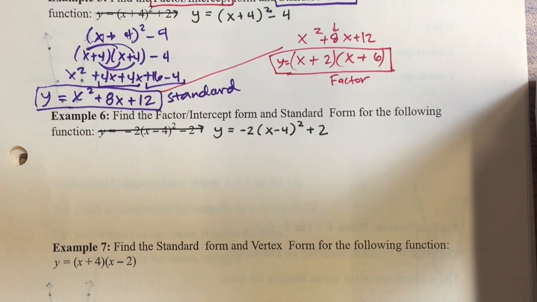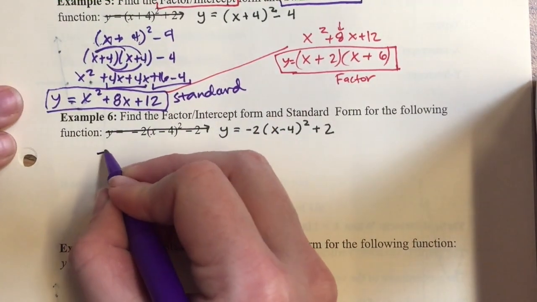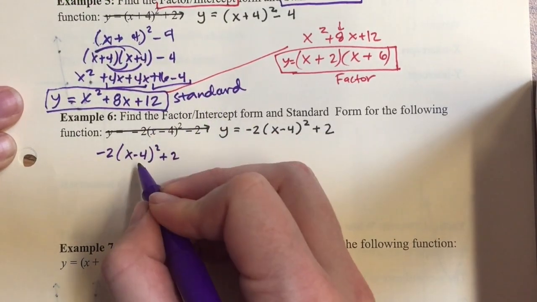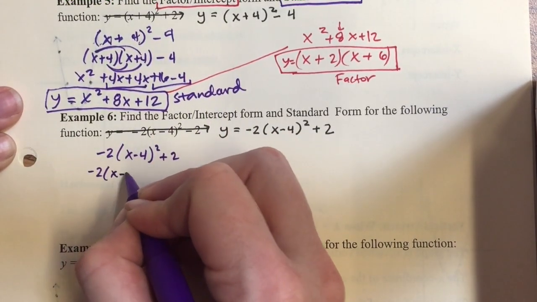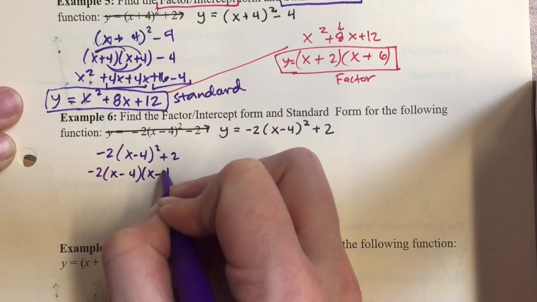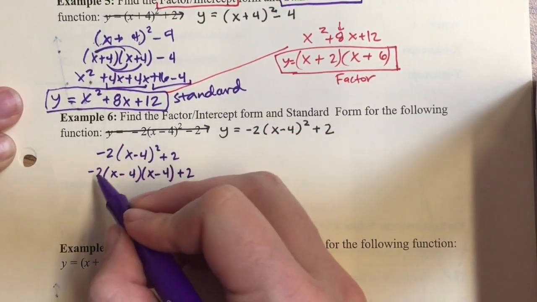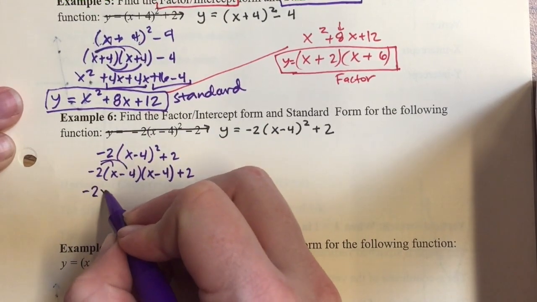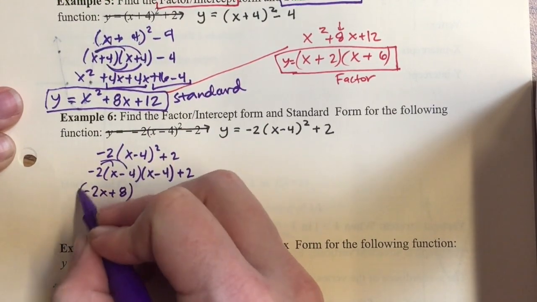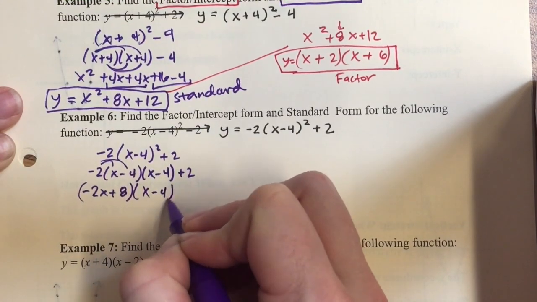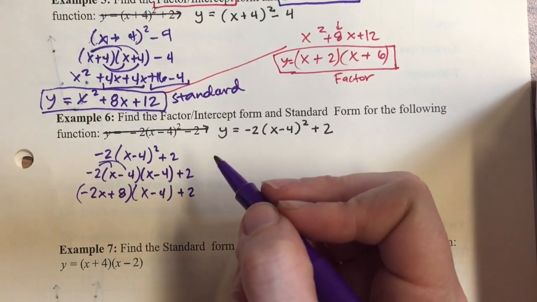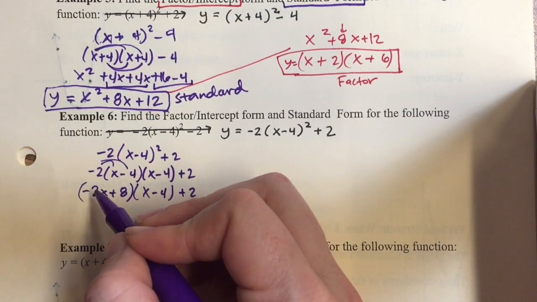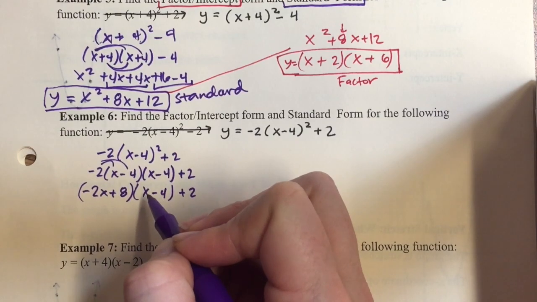On number 6, it wants us to write it in standard form. I'm going to write the parentheses 2 times. Now I'm going to distribute the -2 only into the first section. The reason I do that is because when I distribute and multiply it in, this -2 now gets a chance to go into the next factors.